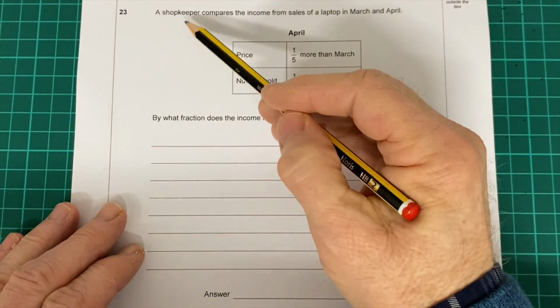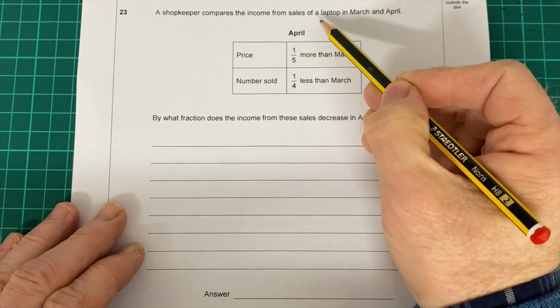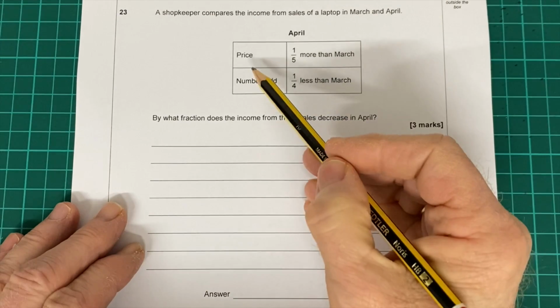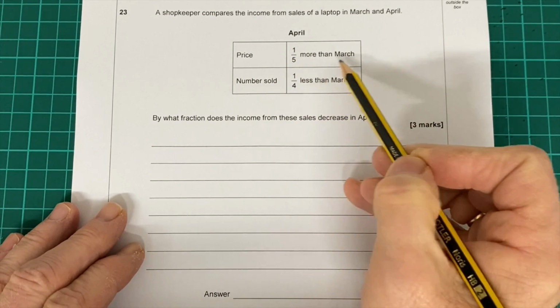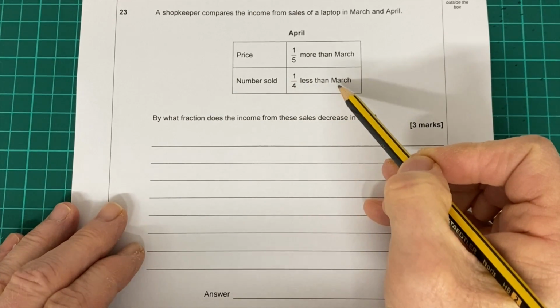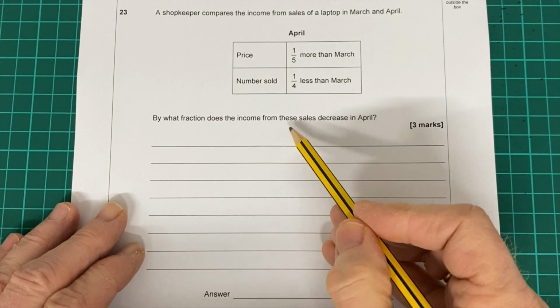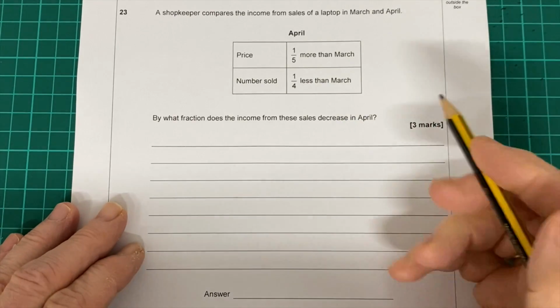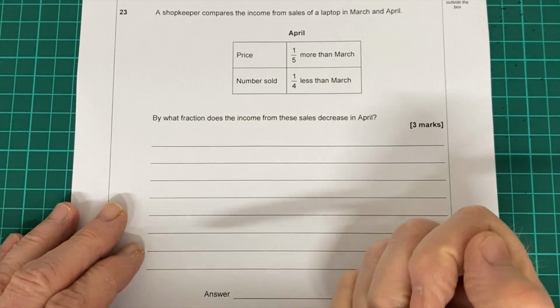Question 23. A shopkeeper compares the income from sales of a laptop in March and April. So the price is 1/5 more in April than in March, and the number sold is 1/4 less than in March. By what fraction does the income from these sales decrease in April? So we know the income's gone down. By what fraction has it gone down?